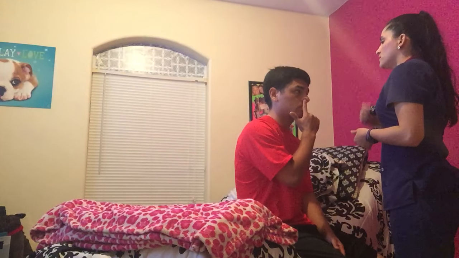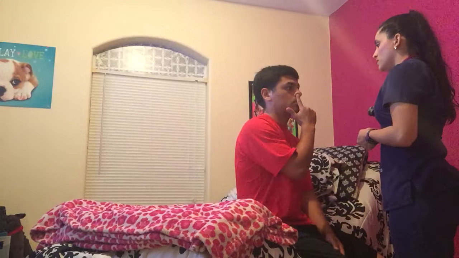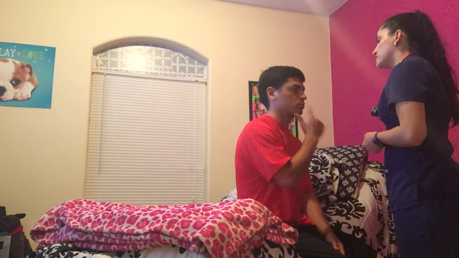At this point, I'm going to assess for patency of his nares. Can you please cover your right nostril like this? And breathe only with your left nostril. Breathe out. Okay. Can you please do the same thing with the other nostril? Okay. Patency of nares is equal.